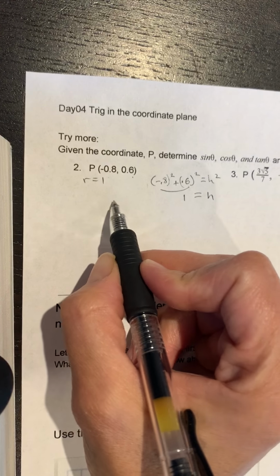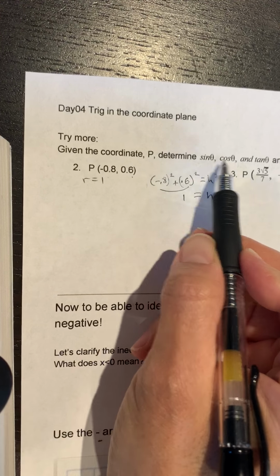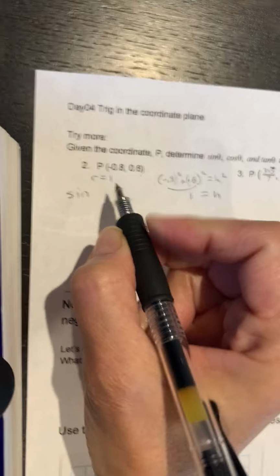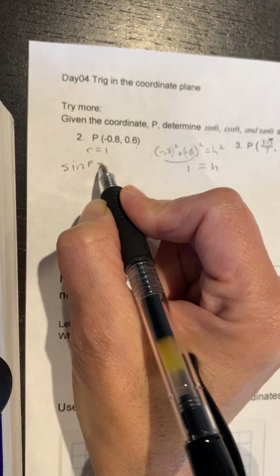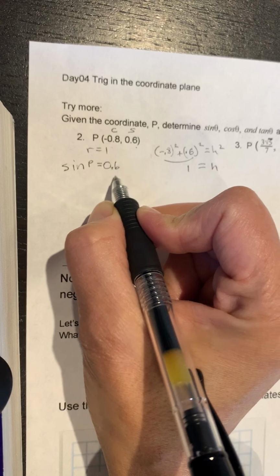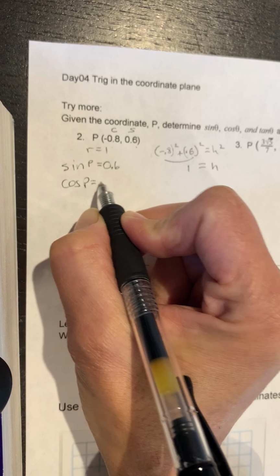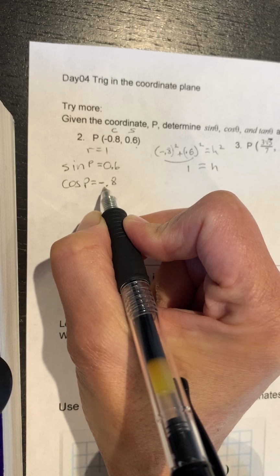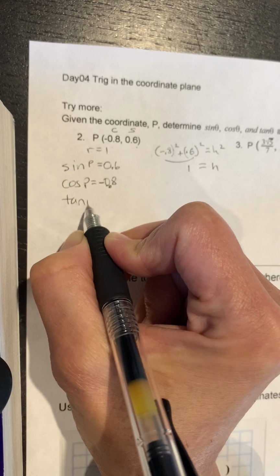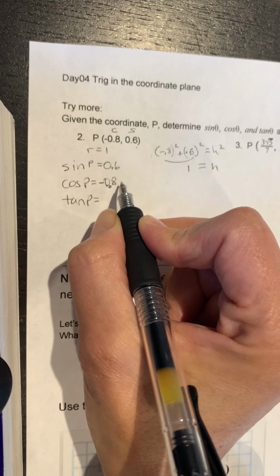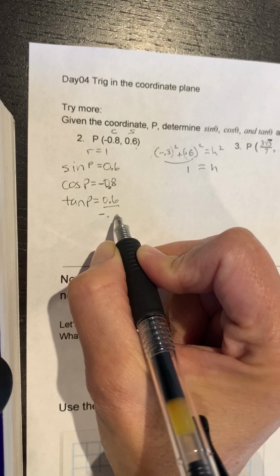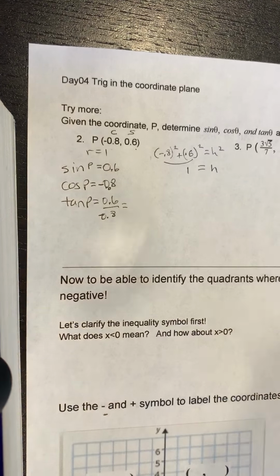It says determine sine, cosine, tan, and draw the angle. Let's just find out what each one is. Sine of P is equal to CS, 0.6 over 1. Cosine of P, negative 0.8 over 1. Tan of P is sine over cosine. So it's 0.6 over negative 0.8, right?